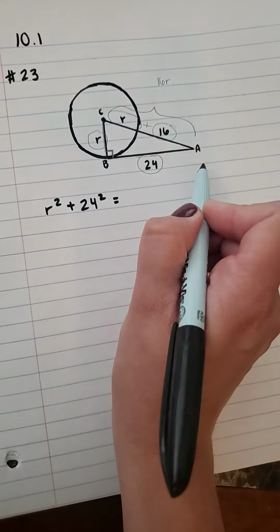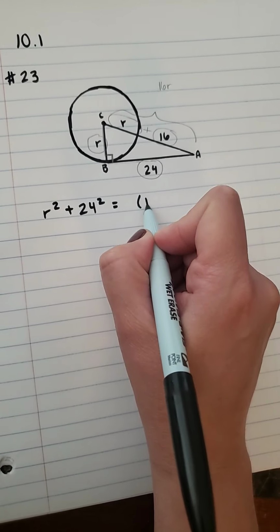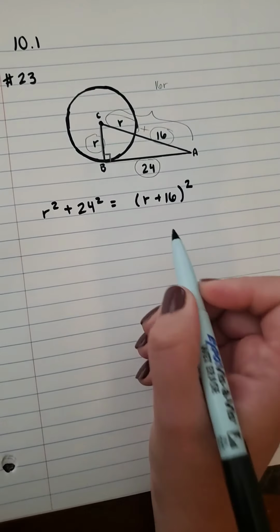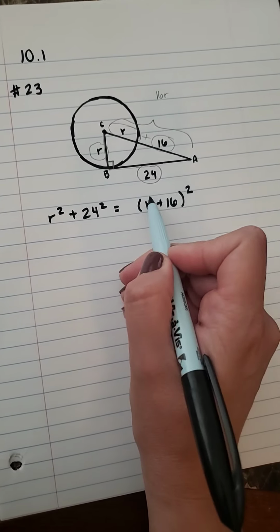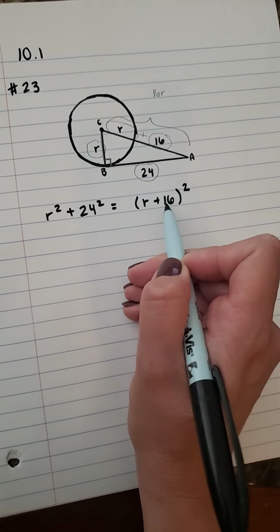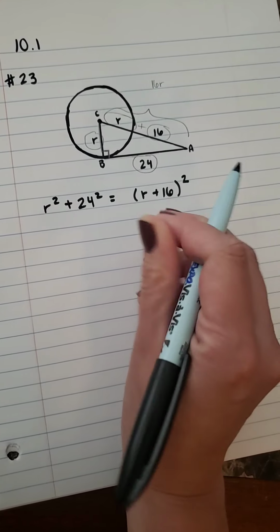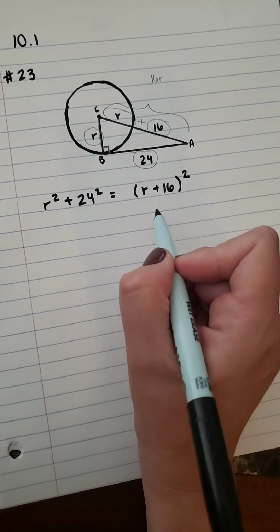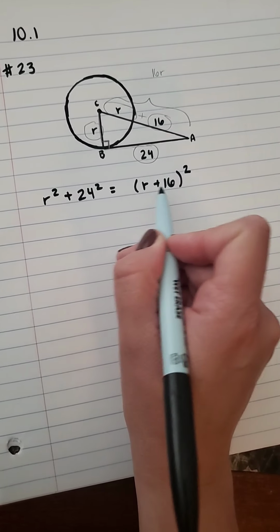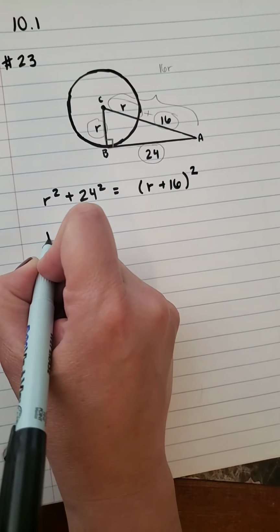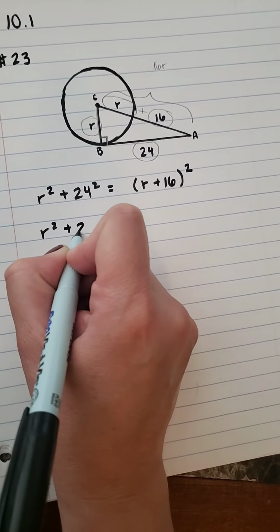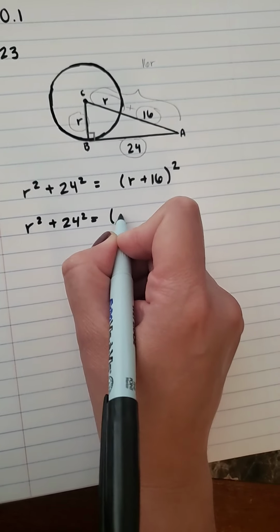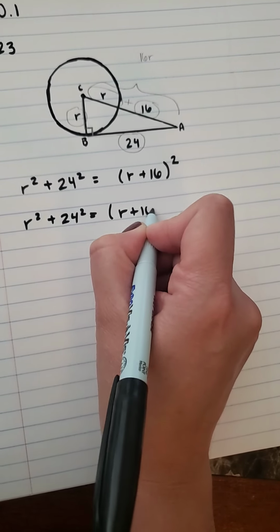Equals these two added up. Now, this right here, you don't distribute, because when it's separated with addition, you're going to have to rewrite this twice so you can multiply it out. This square means you're doing this twice. So you still have the R squared plus 24 squared, but on the right side, it's R plus 16 twice.